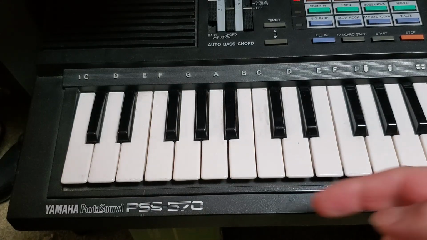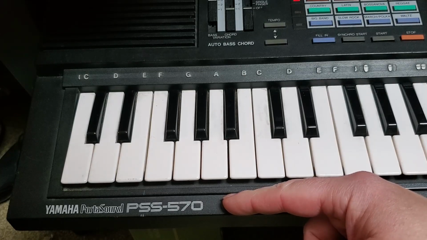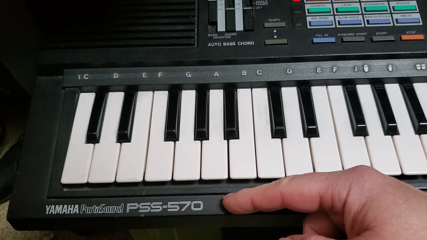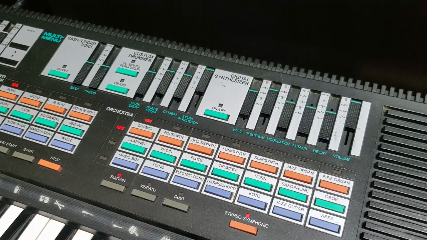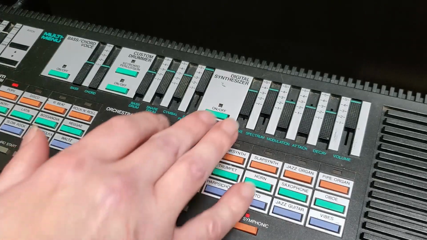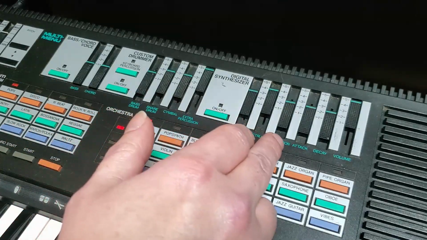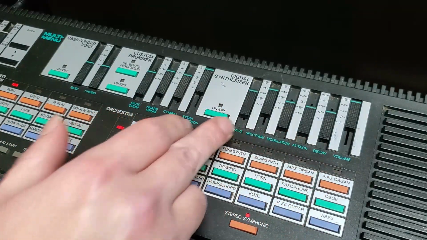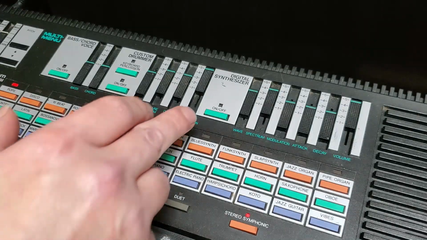This is a tutorial on the Yamaha Portasound PSS 570 and its identical cousin, the PSS 470. Today I'm going to be talking about the digital synthesizer, this very appealing set of switches up here that purports to give you infinite flexibility in FM sounds.